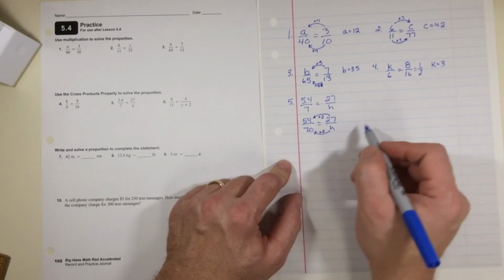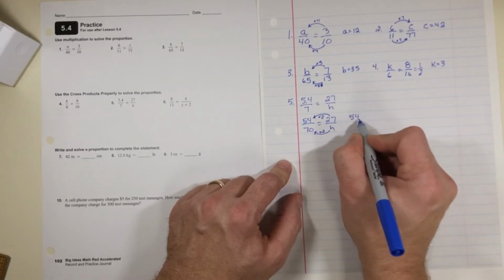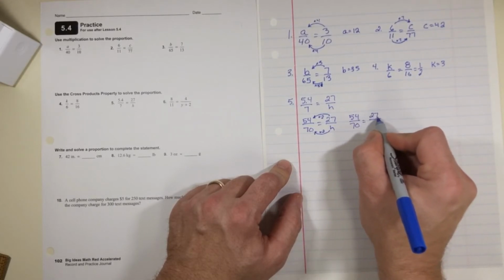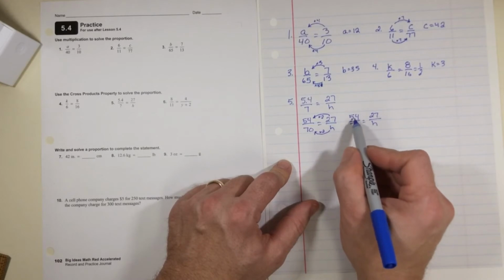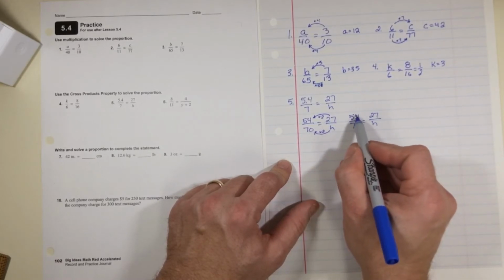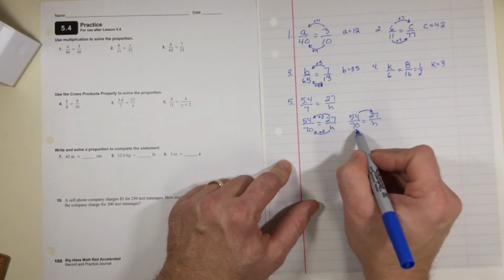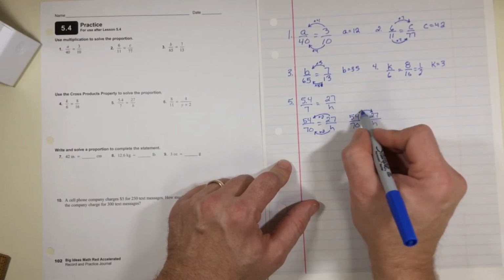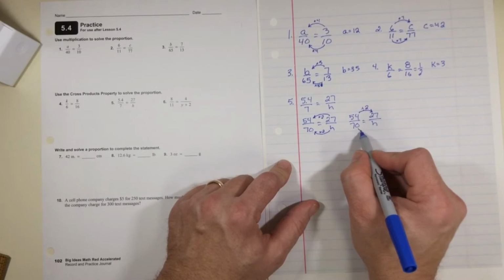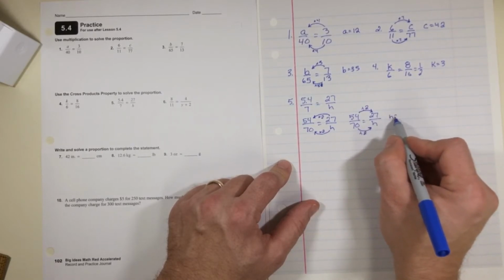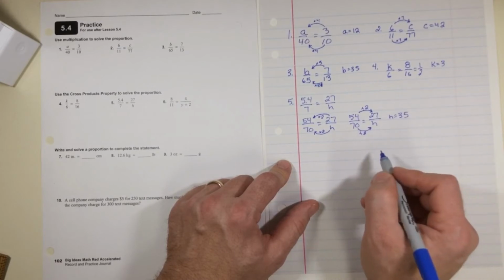So what times 2 equals 70? Or better yet, 54 over 70 equals 27 over H. We should start with our completed ratio. And now I'm not going to multiply by 2, but divide by 2. Start with the completed ratio and go to the incomplete ratio. Divide by 2. And 70 divided by 2, H equals 35.